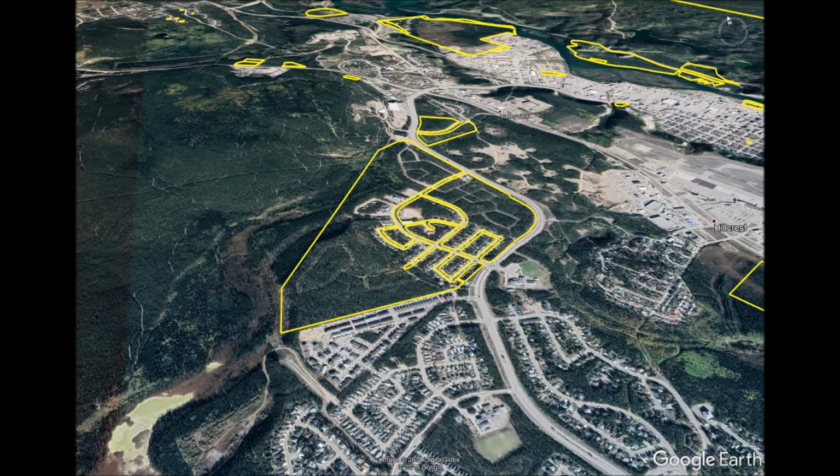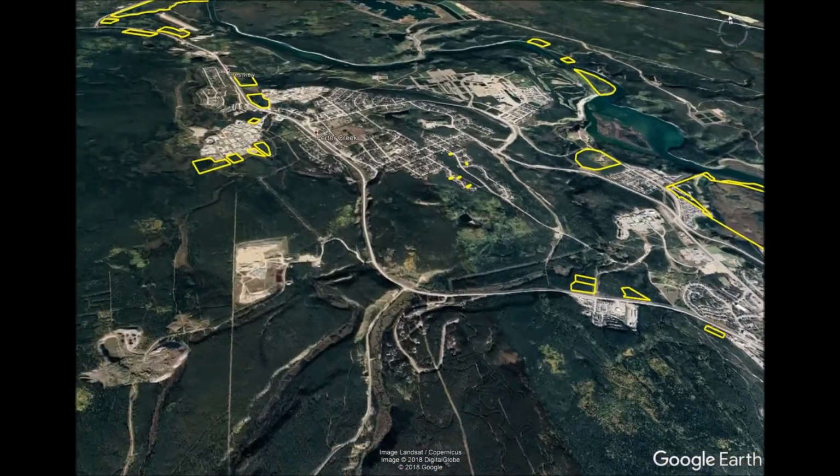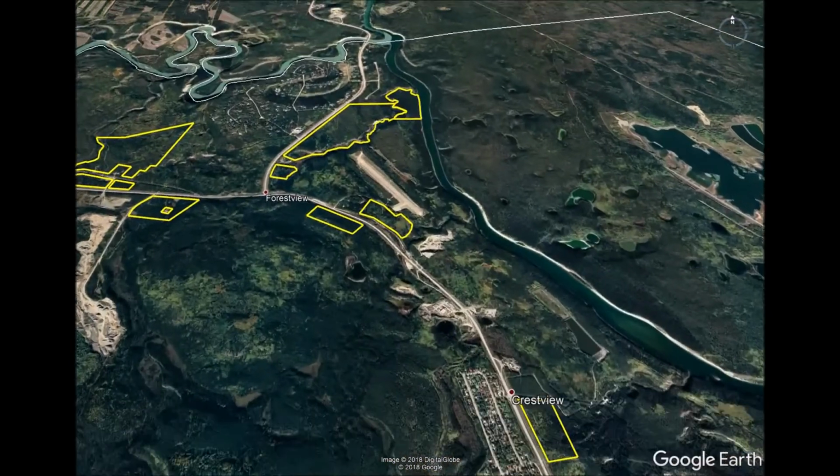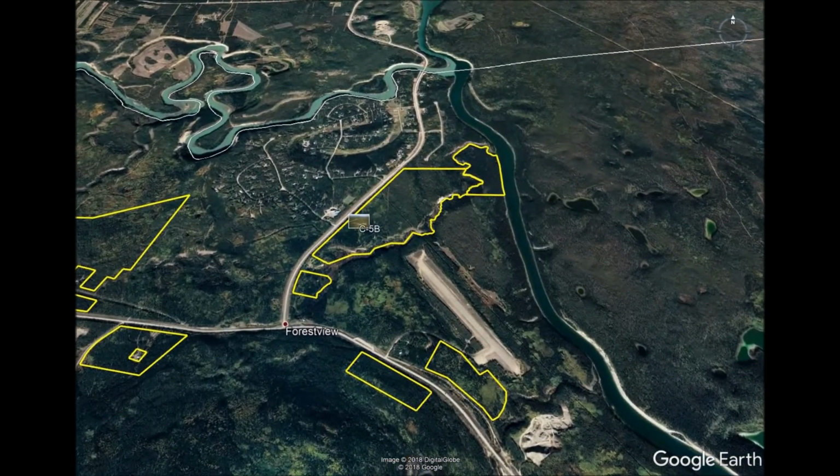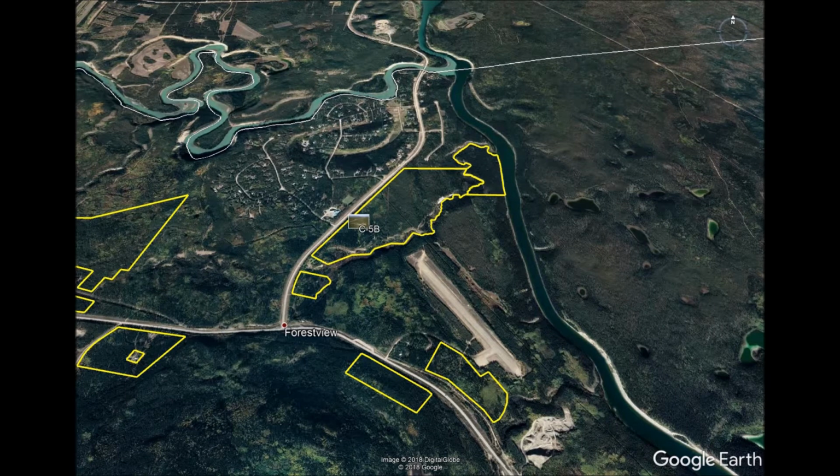Okay, now we're going to fly from C41 to C5. And C5 is up at the junction of the North Klondike Highway and the Alaska Highway. It's bounded by the Alaska Highway, and you can see the subdivisions of Hidden Valley and McPherson, Takini River Bridge to the north, Yukon River to the east.